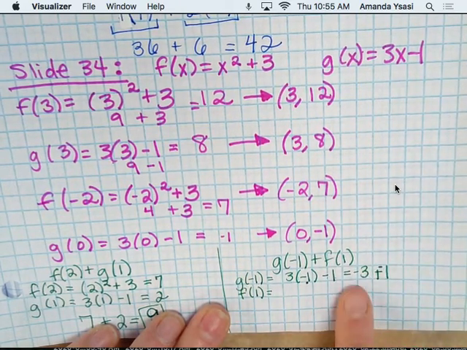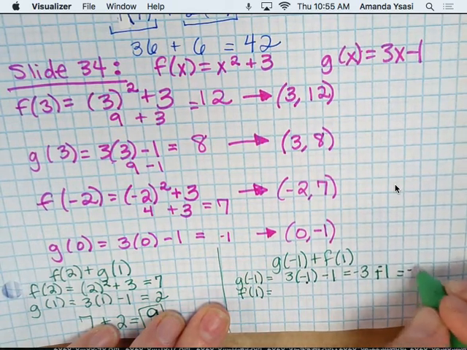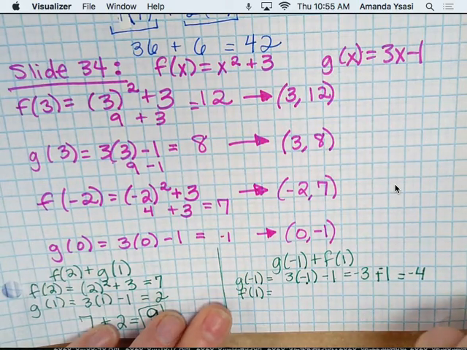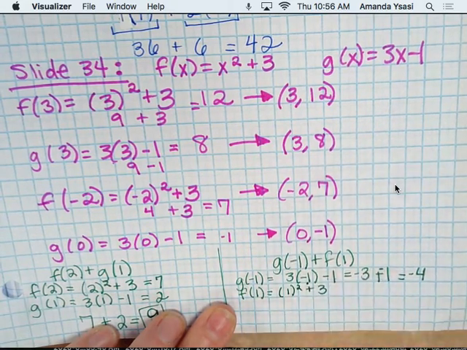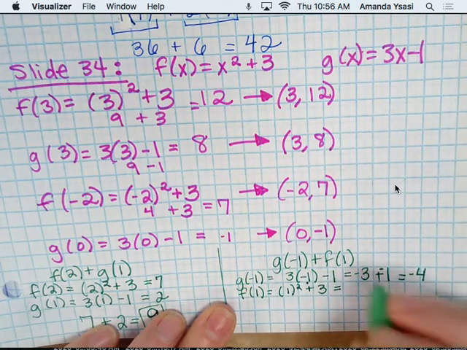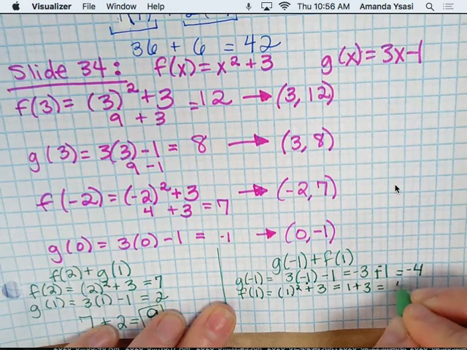And you get -3 plus a -1. Yeah, -4. And then f of 1, 1 squared plus 3. Should be 1 squared is 1. 1 plus 3 is 4.